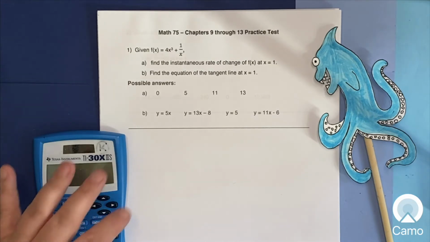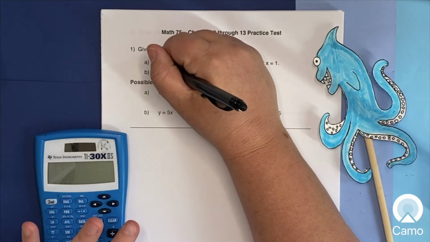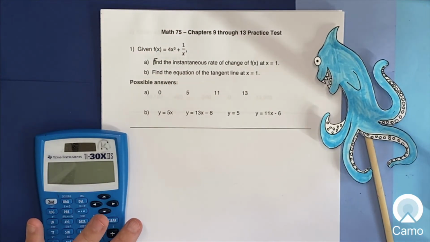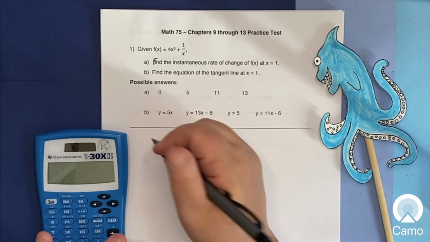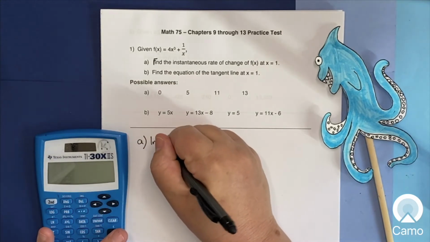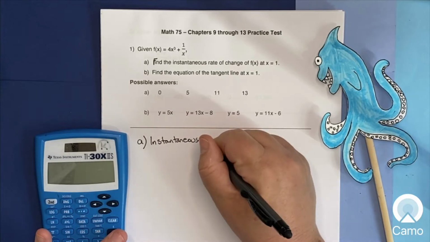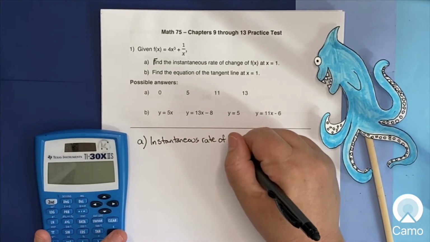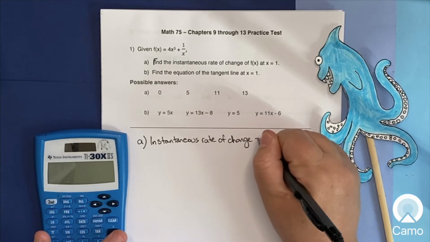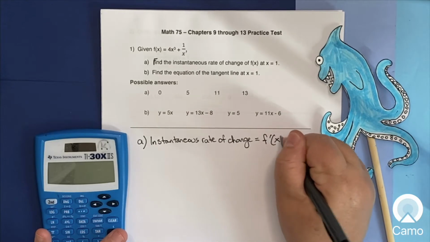So number 1, we've got a function. F of x equals 4x cubed plus 1 over x. And I can already see I should have probably capitalized this. So capital F. Find the instantaneous rate of change of f of x at x equals 1. So instantaneous rate of change. When you hear that, that's just like the secret code word for take the derivative.